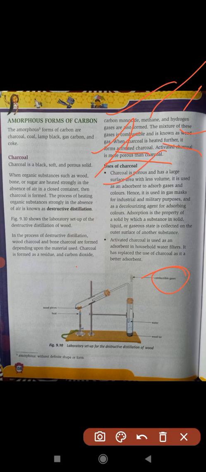So it is used as an adsorbent to adsorb gases, meaning in that vacant area it will adsorb the gases. That's why it is used as an adsorbent of gas, and hence it is used in gas masks for industrial and military purposes and as a decolorizing agent. It is very important to remember which form of carbon is used as a decolorizing agent: that will be charcoal.